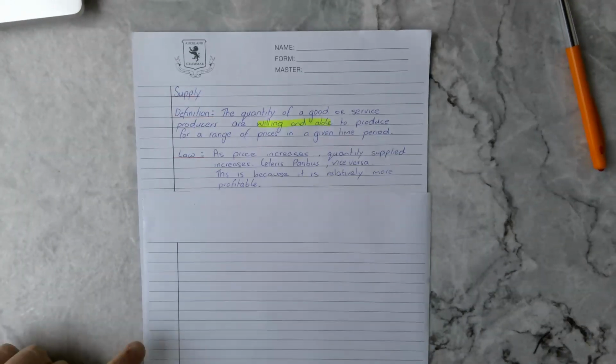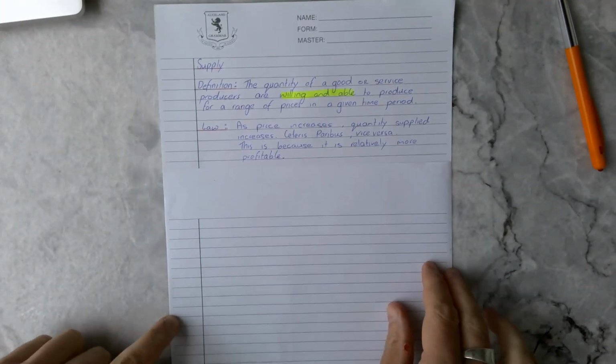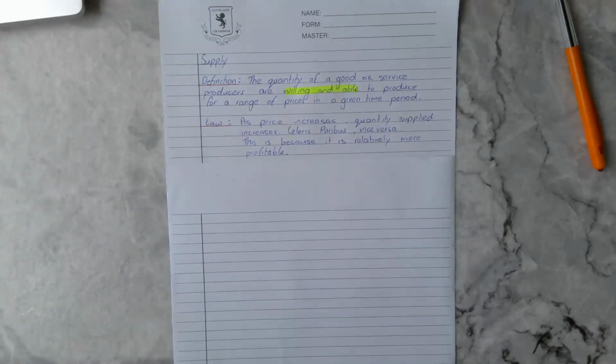Again, we're going to keep going relatively quickly because this one has a bit of a bigger back end with the determinants. So we're going to keep pushing through it. The law of supply states as price increases, quantity supplied increases, ceteris paribus, and vice versa.